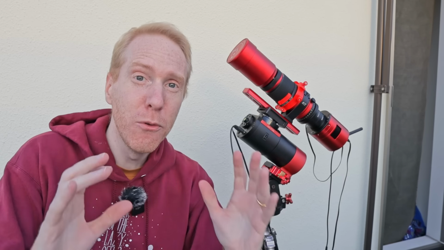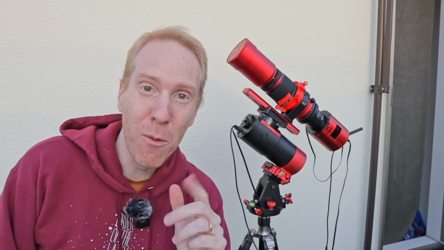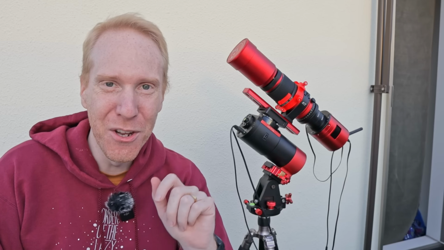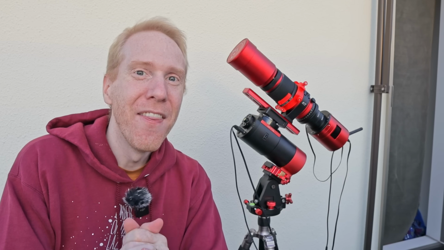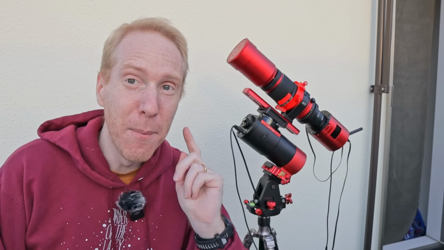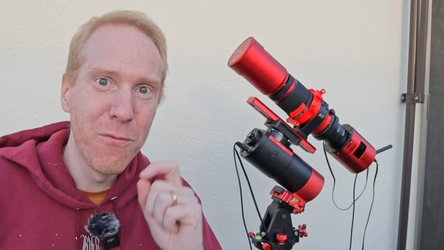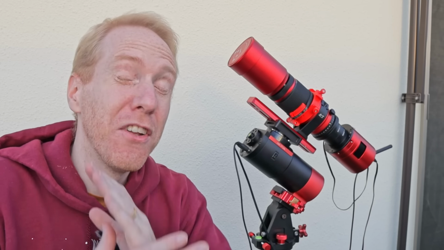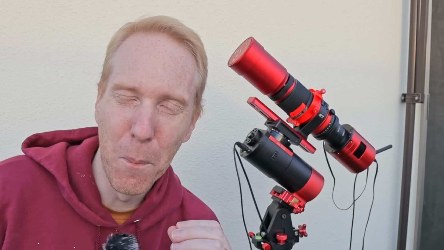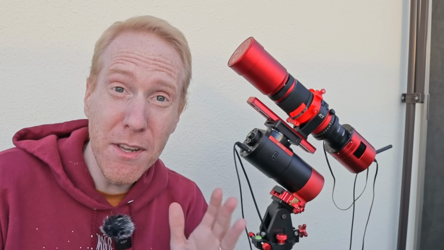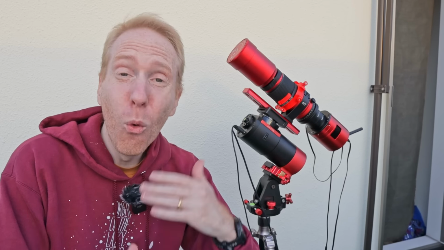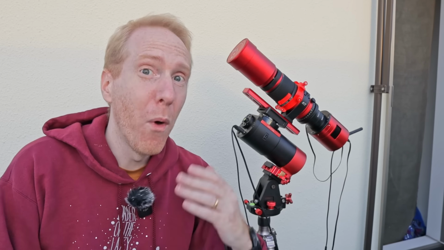And this is because sooner or later you'll be using narrowband filters, and I'll get to what those are in a moment. But narrowband filters can work very differently depending on the telescope that you use to do your astrophotography. In one telescope, a given filter might work great and not at all in a different telescope. And it's been up to now extremely difficult to estimate which filter will work well for what telescope.